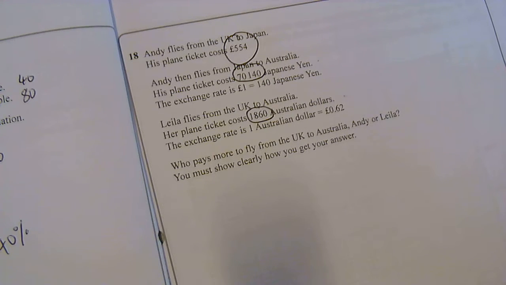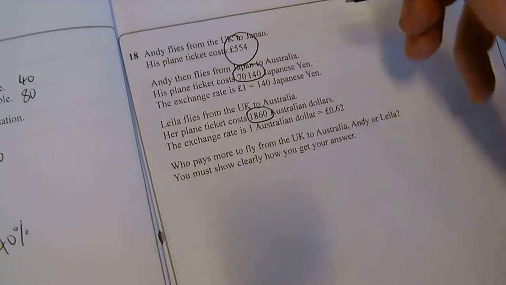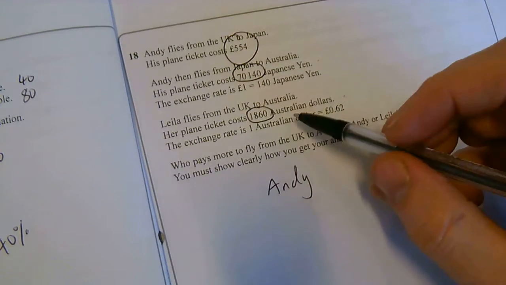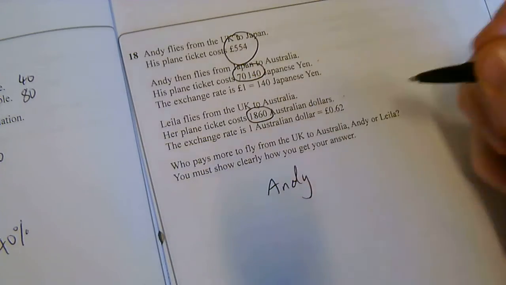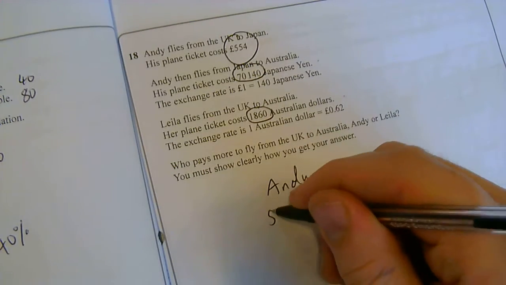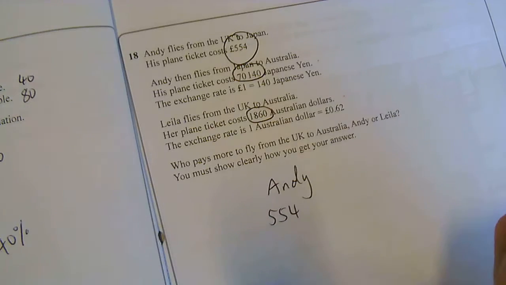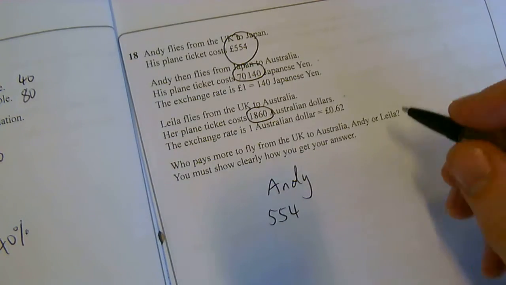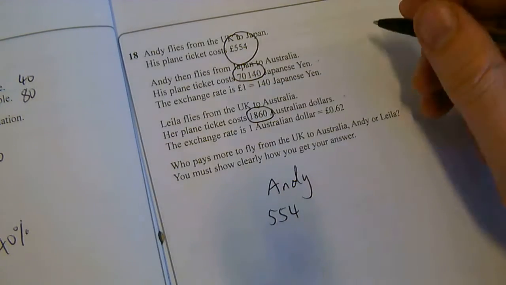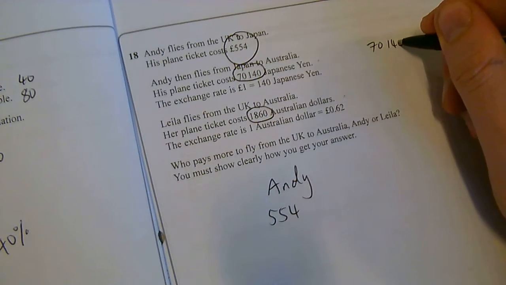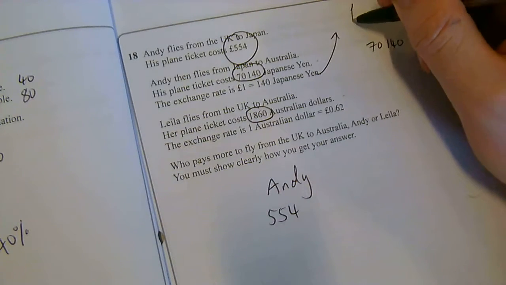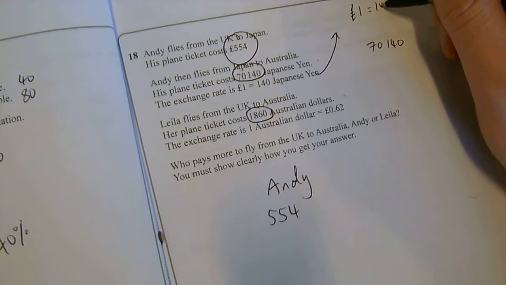So what I need to do is calculate Andy's ticket, because Andy went from the UK to Japan and then from Japan to Australia. So he's got 540 for his trip to Japan, and then from Japan to Australia, 70,140 yen. Remember what I like to do with exchange rates: we've got £1 equals 140 yen.